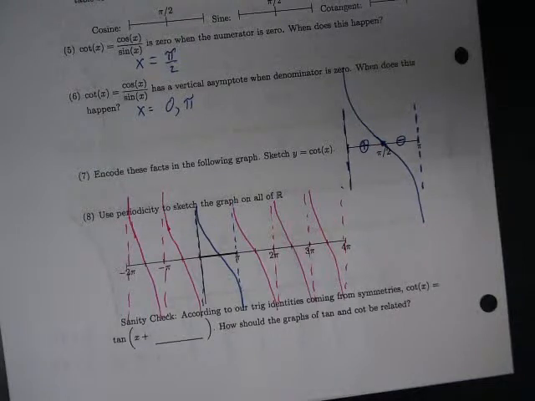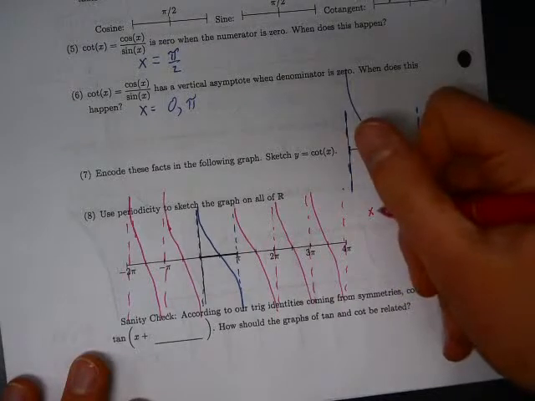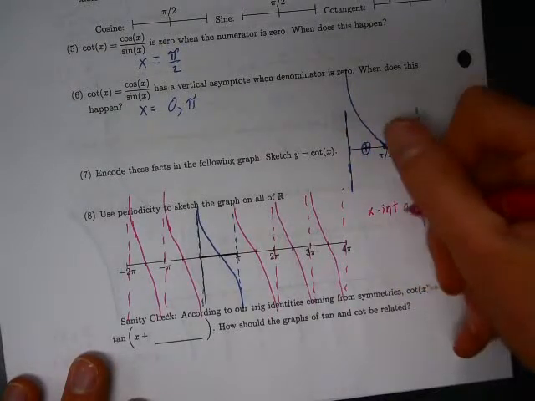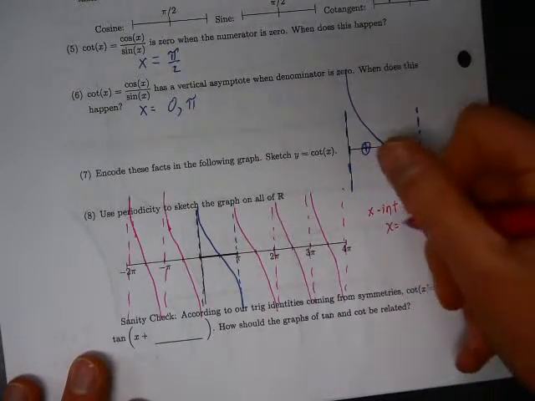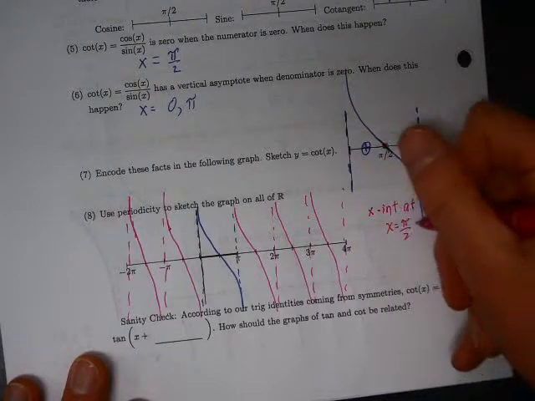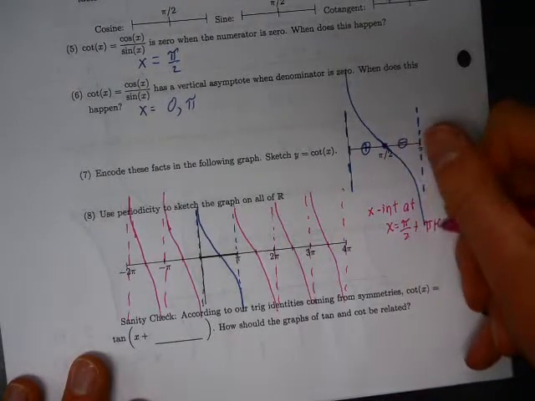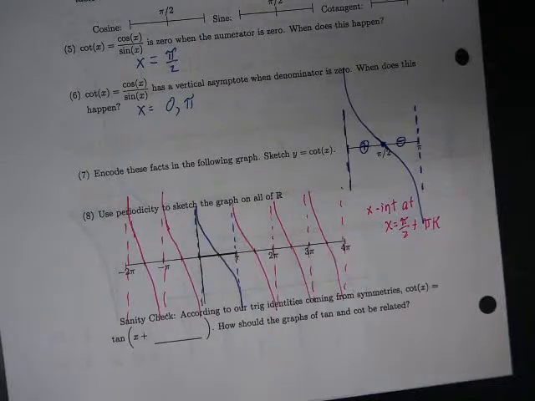And wherever it's defined, you see negative slope. Where are the x-intercepts? Pi over 2 plus pi k. There's an x-intercept at pi over 2 and then plus any multiple of pi.